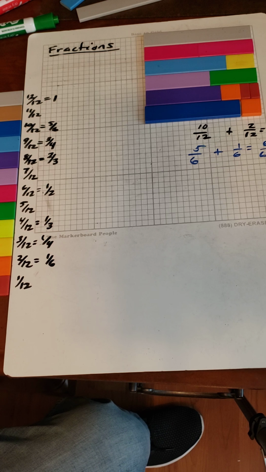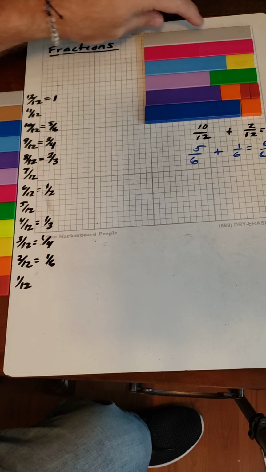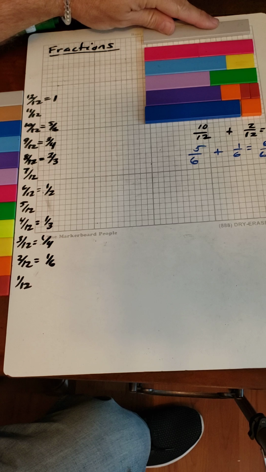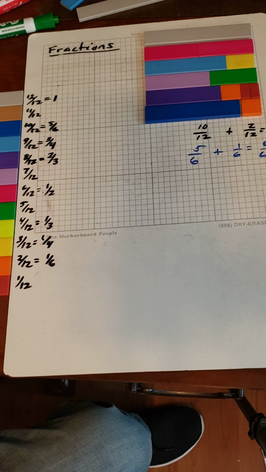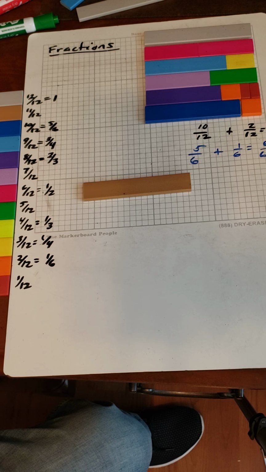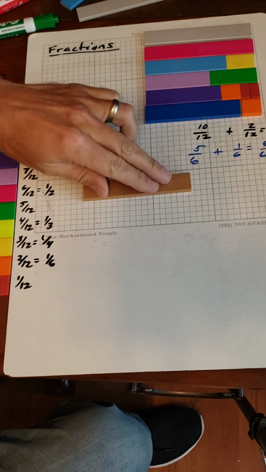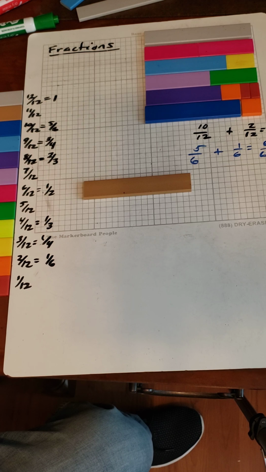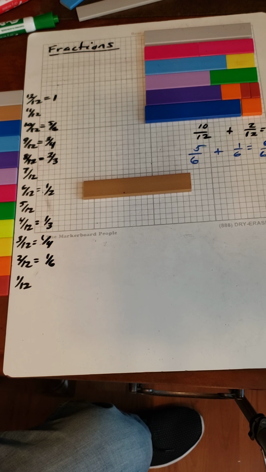Now, what if it doesn't equal a whole, like this one, 12 over 12? What if it equals this one, which is the brown one, which is 11/12? So what I'm trying to figure out here is what colors add to give me 11/12?